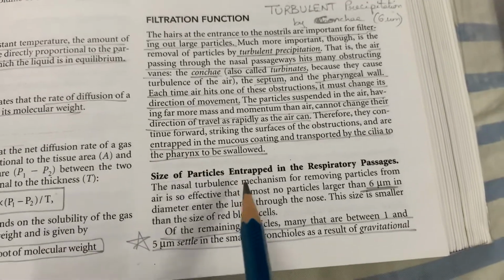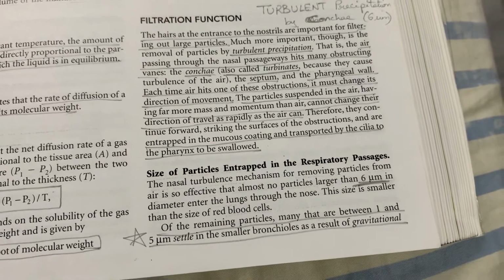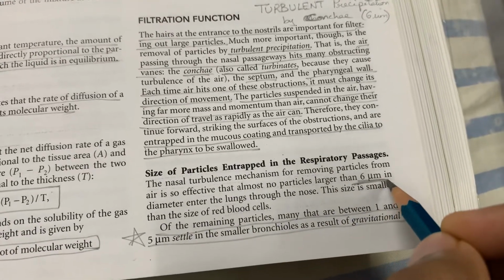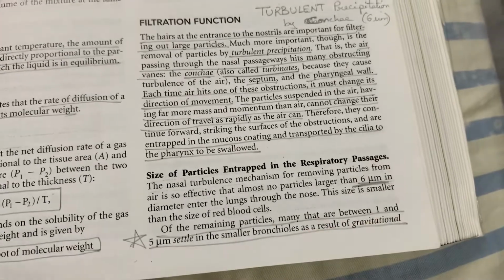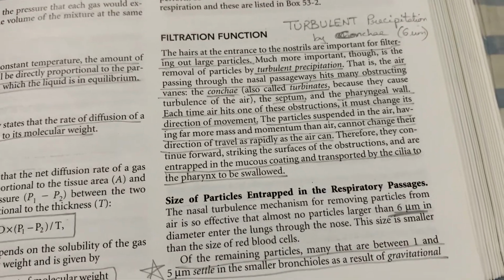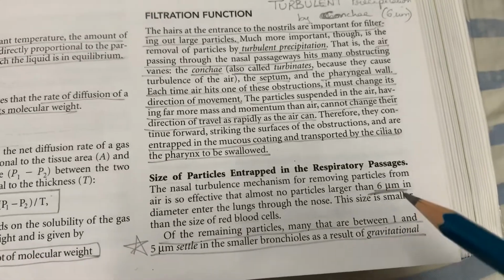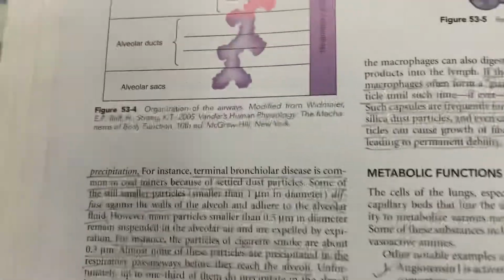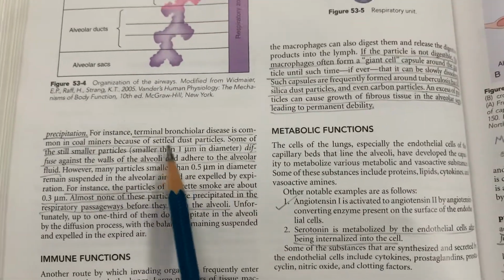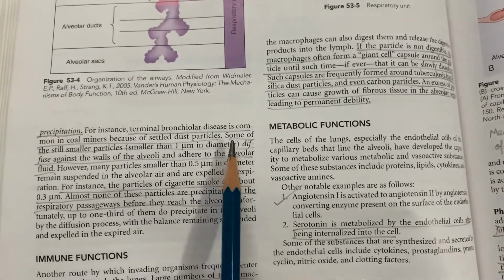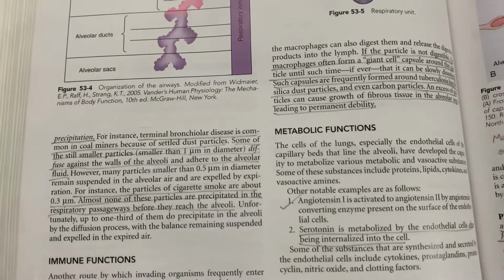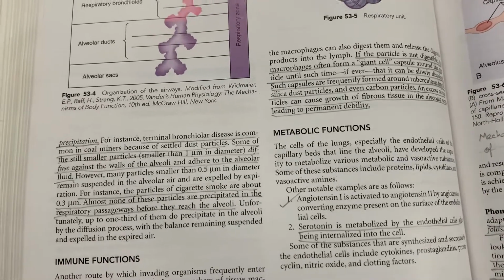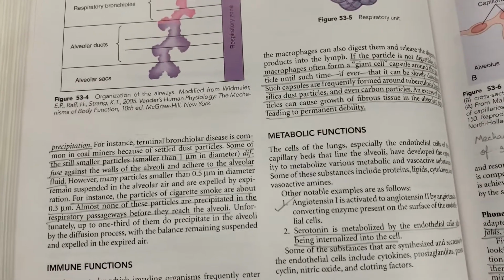And then when we talk about the size of particles entrapped in the respiratory passages, particles of 6 microns can enter the lungs. They cannot enter the lungs through the nose if the size is greater than 6. And of the remaining particles, those between 1 and 5 microns settle in the smaller bronchioles as a result of gravity, that is gravitational precipitation. Okay, so terminal bronchiolitis disease is common in coal miners because of settled dust particles, all those carbon particles. Some of the still smaller particles, less than 1 micron, diffuse against the walls of the alveoli and adhere to the alveolar fluid.